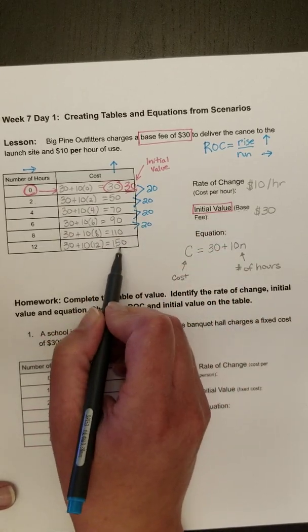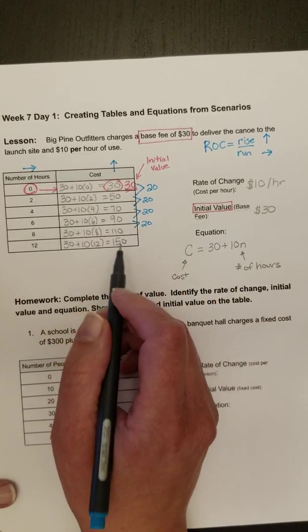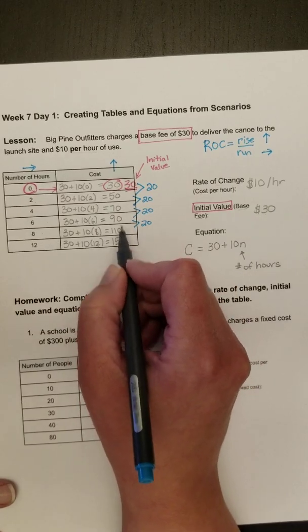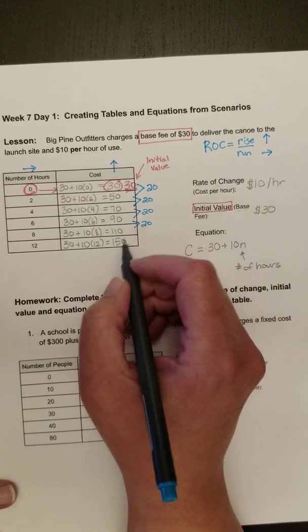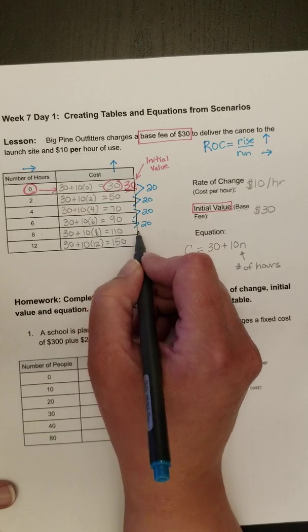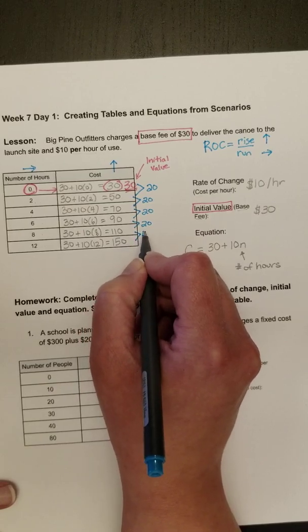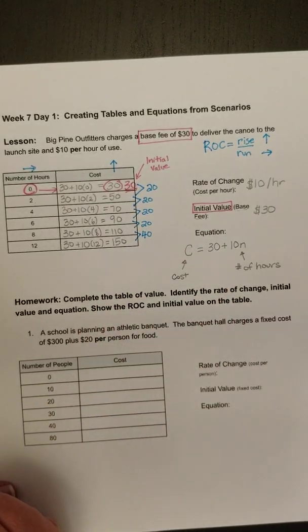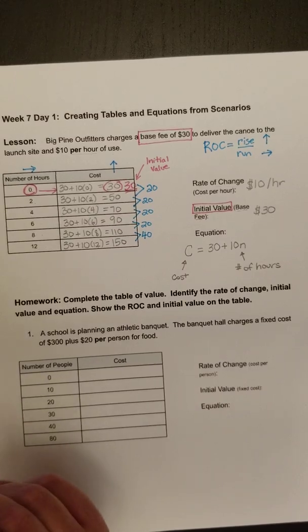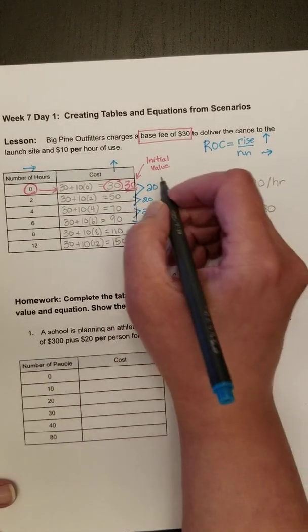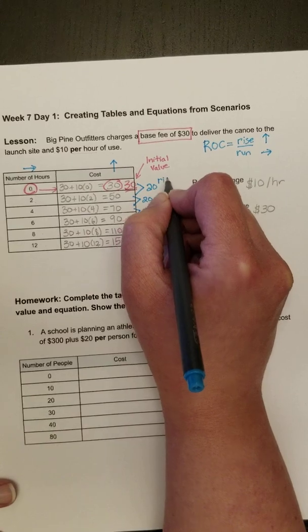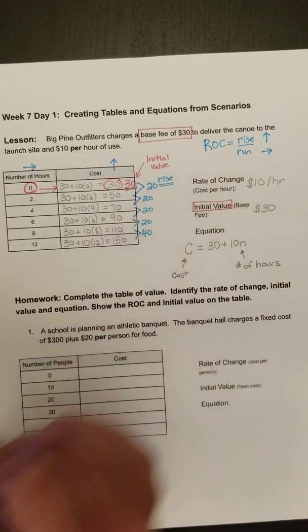But something different happens here. Remember, it didn't follow that pattern. That's okay. Here, 110 to 150, that went up by 40. So this, how much it's going up by each time, this tells me the rise.